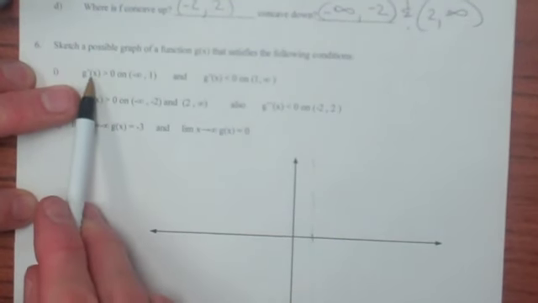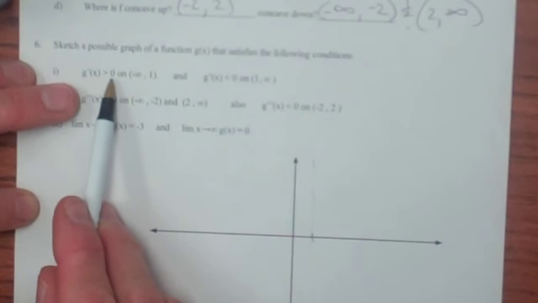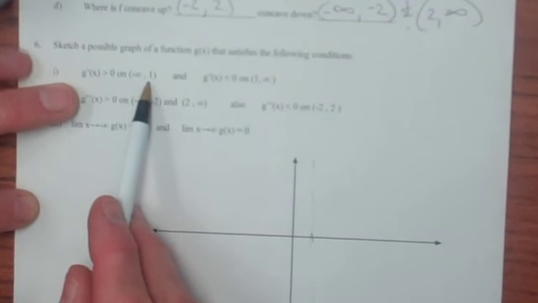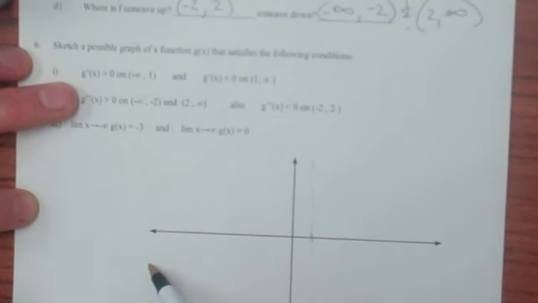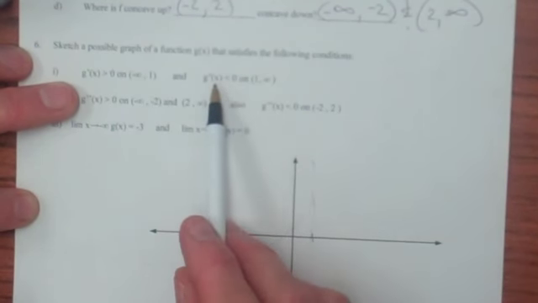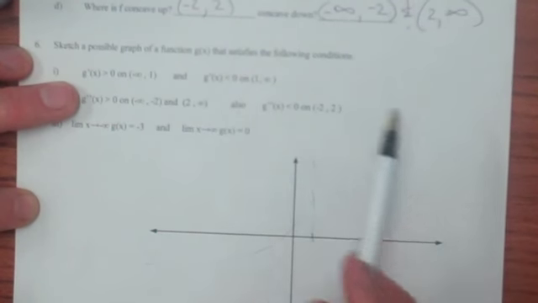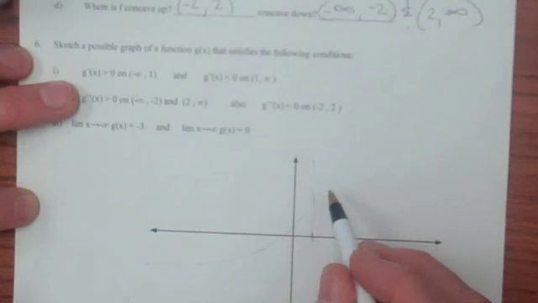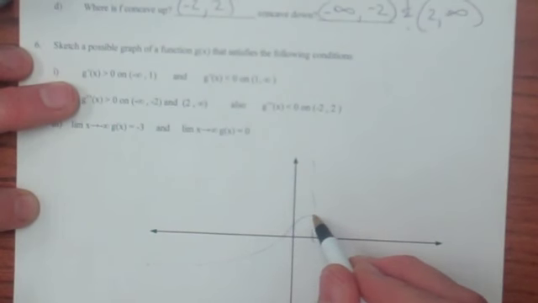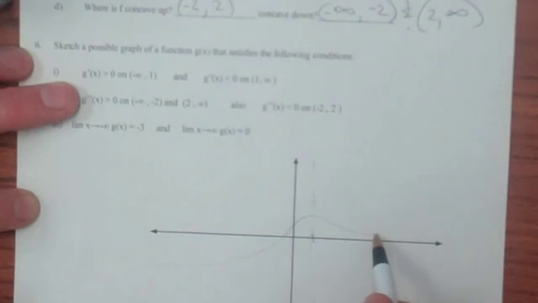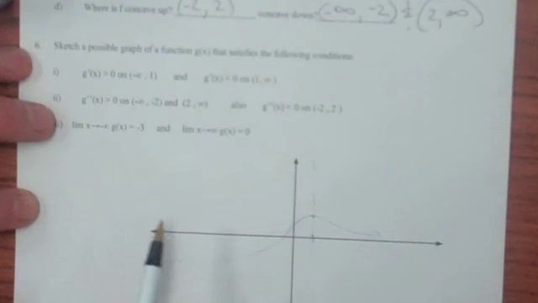And so that means that the function is increasing until it gets to 1. So whatever it's doing, it's going up and up and up till it gets to 1. And then it's decreasing from 1 to infinity. So it might peak and then go down after that. So that's going to be a local maximum right there.